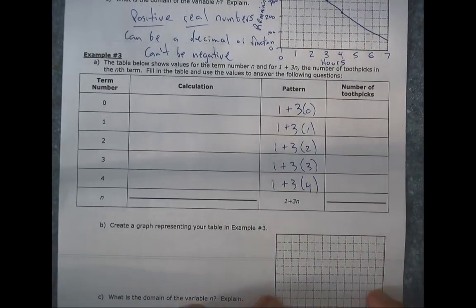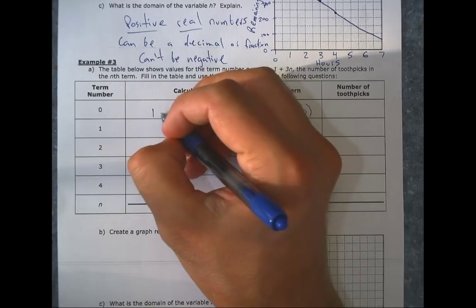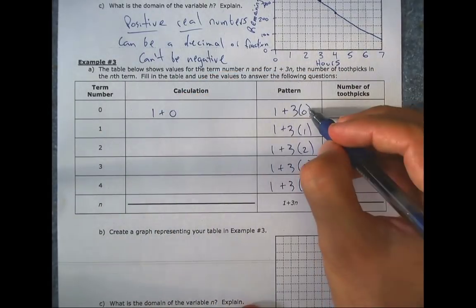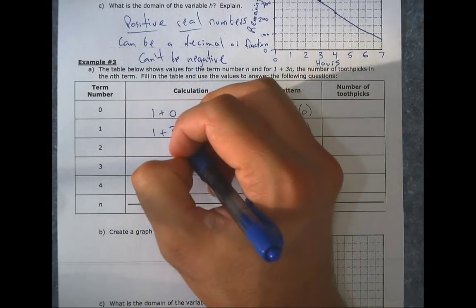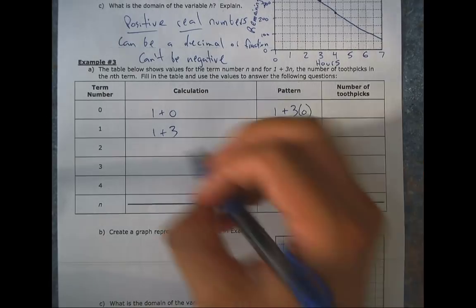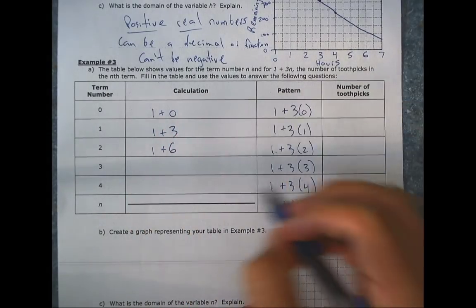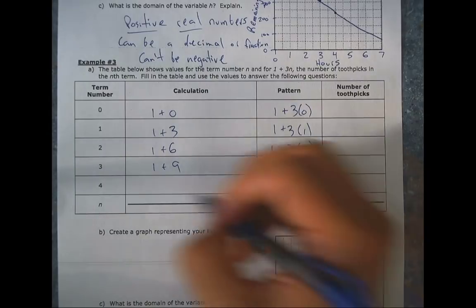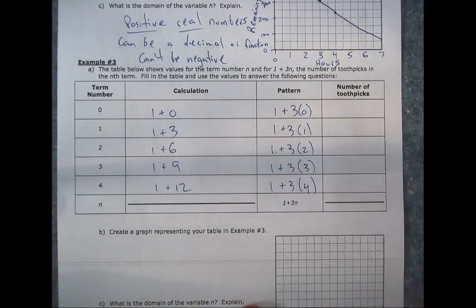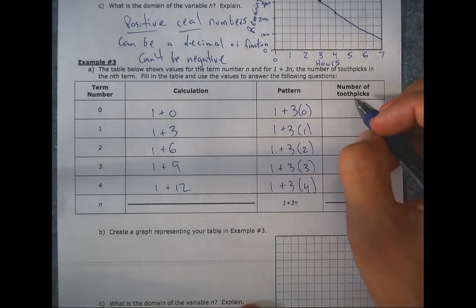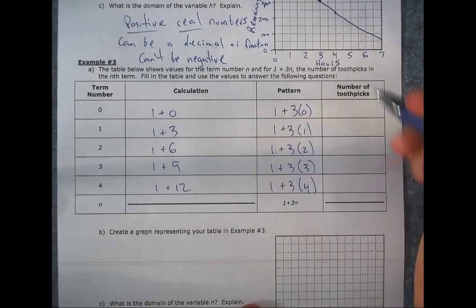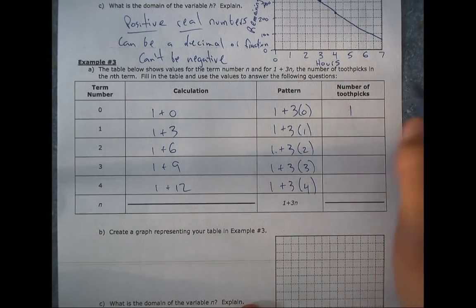and 4. So our calculation here is 1 plus 0. This is 1 plus 3. 3 times 2 is 6. 1 plus 9. And 1 plus 12. So our total number of toothpicks, term 0, so we're starting with 1 toothpick.